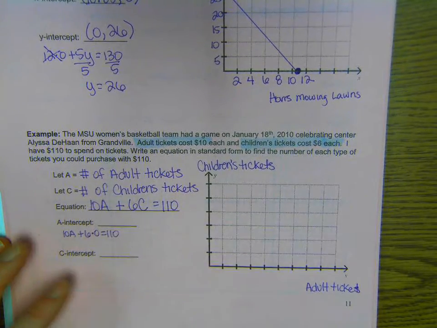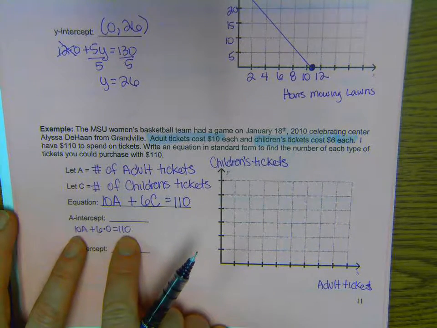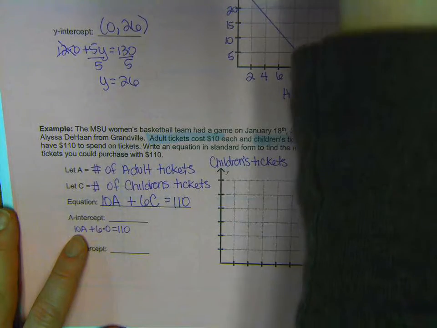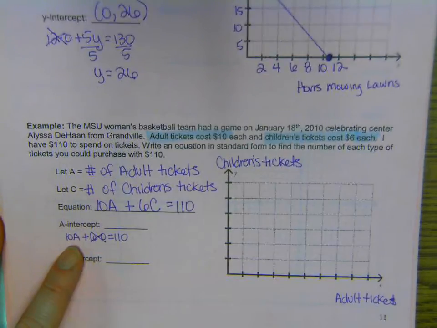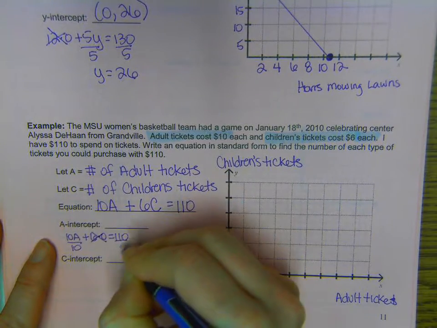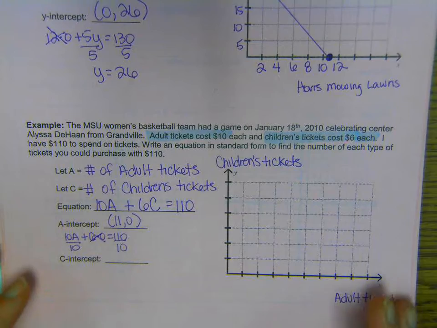Okay, so Clay, you said you figured it out. I wrote this down: 10A plus 6 times 0 equals 110. Is that what you guys did? And so you end up dividing both sides by 10. Clay, what did you get? I got 11. Okay, and so 11, 0. Okay. Question, Riley?